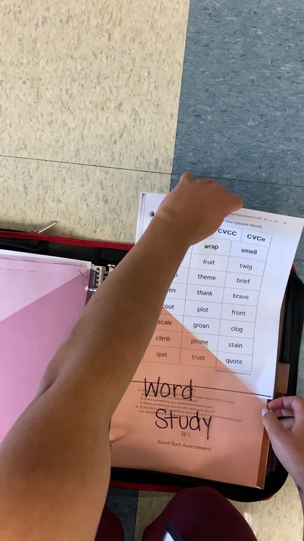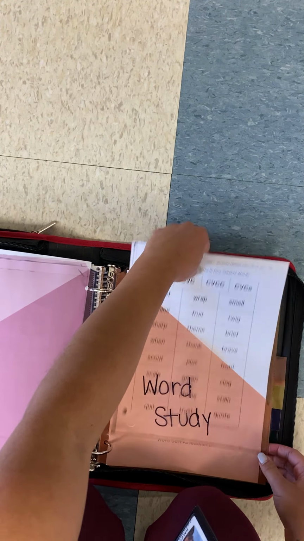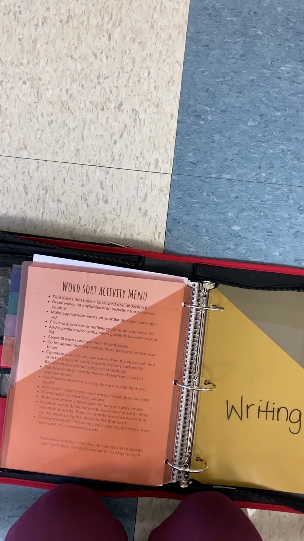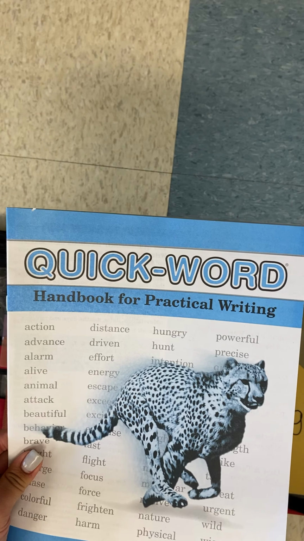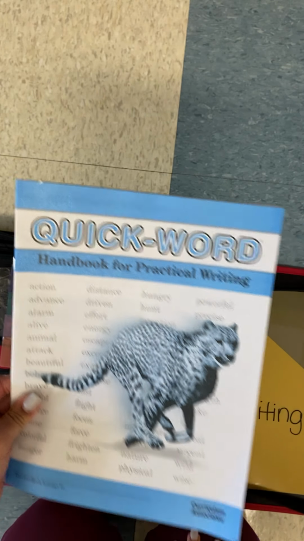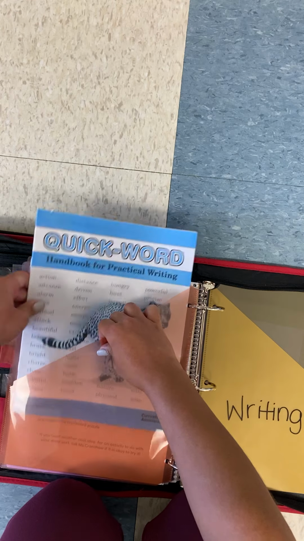The fun thing about these folders is they are double-sided. I'm going to flip my word study folder over and insert the final word study document, our quick word booklet. I'm going to put that on the back side.